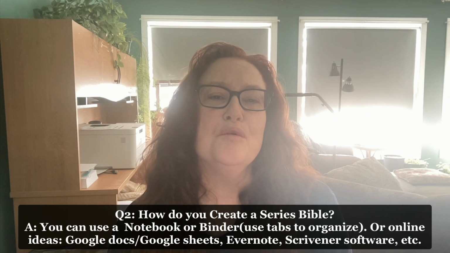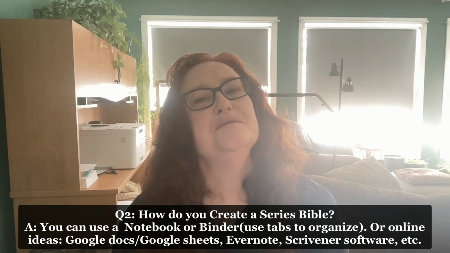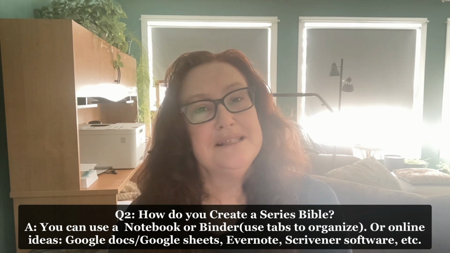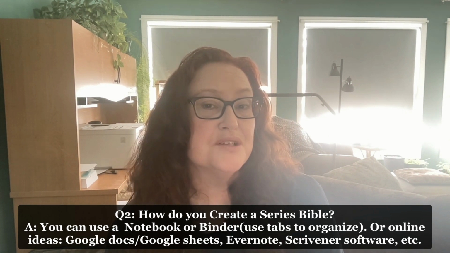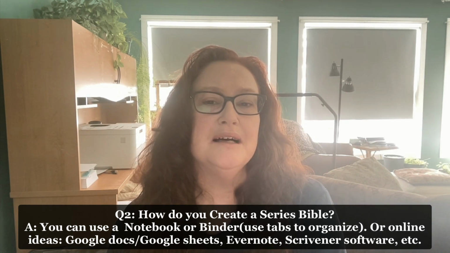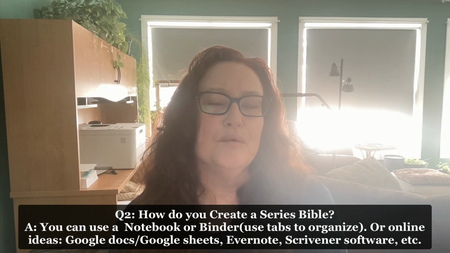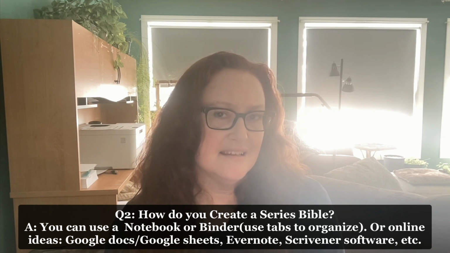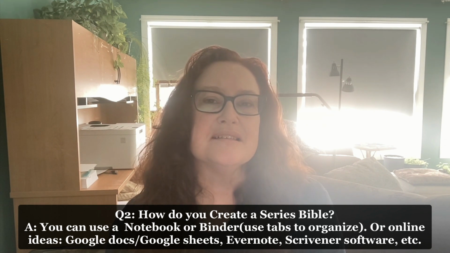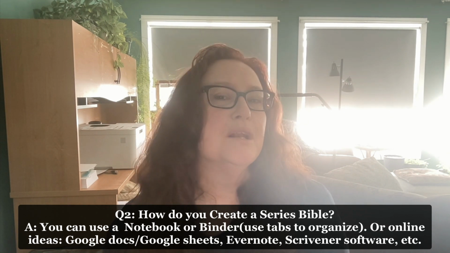So number two, how do you go about creating a series Bible? Some tips. If you are going to use paper, have tabs. You can do that in a binder or just a regular notebook. You can get them on Amazon or wherever, or your local craft store. But get some tabs where you can write, this is characters, and the next one could be, this is the setting, book one, right? Or this is the technology for book one, or whatever you're writing.